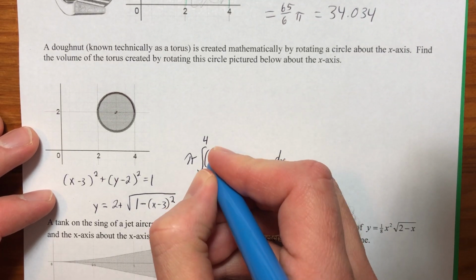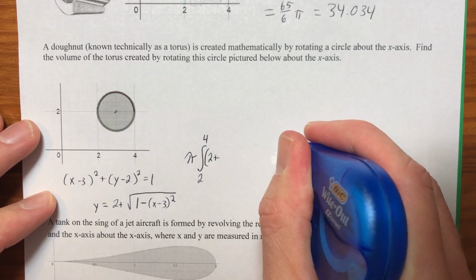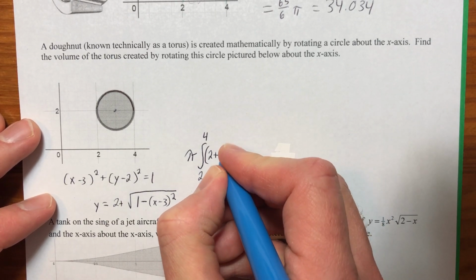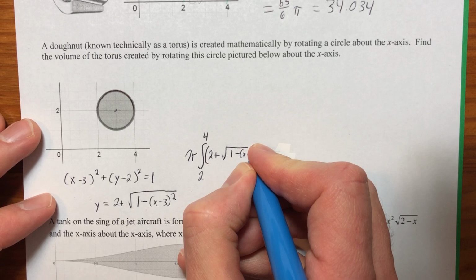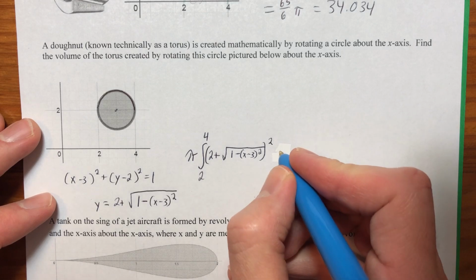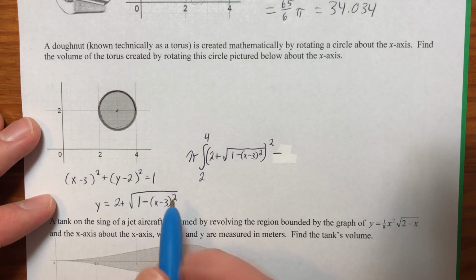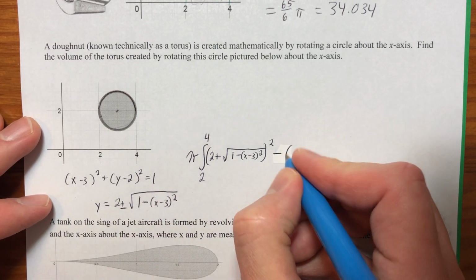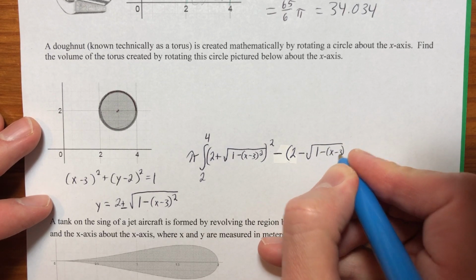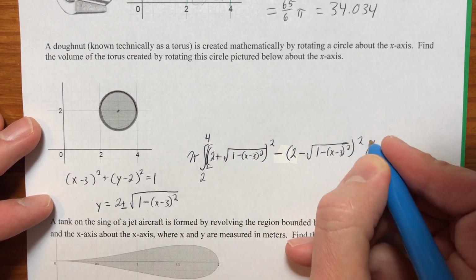So we're going to have 2 plus, I'm going to have to move that dx over. I'm not going to have nearly enough room. Sorry about that. Thankful for whiteout. So 2 plus square root of 1 minus x minus 3 squared, and all that gets squared. And then we will subtract away the bottom part. And the bottom part is the square root of this stuff, but we don't do the plus, we do the minus. So then we'll do this, 2 minus the square root of 1 minus x minus 3 squared, all squared, dx. I have left off some brackets or parentheses.